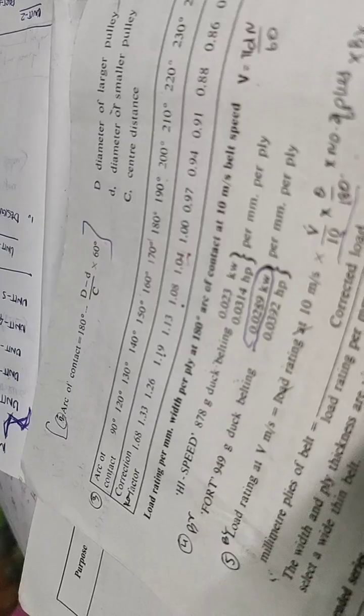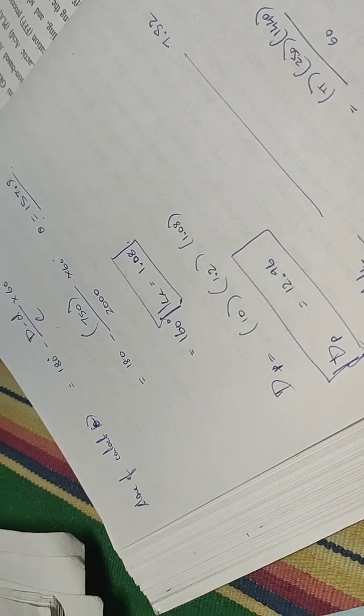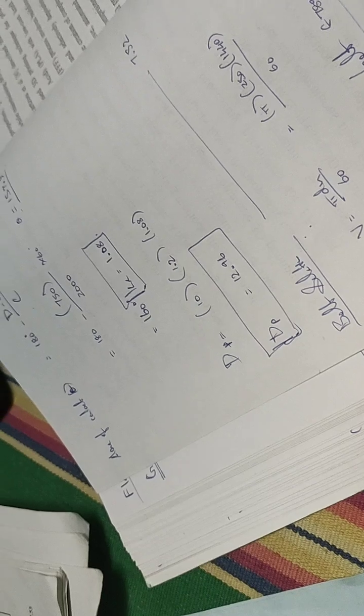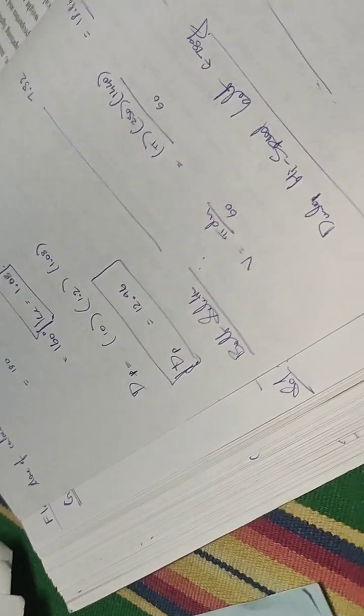For 160 I got 1.08. This 1.08 is the angle of contact factor, and I substitute in design power: power into load correction factor into angle of contact. I get 12.96.